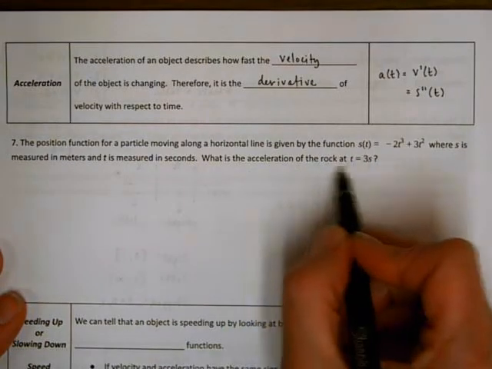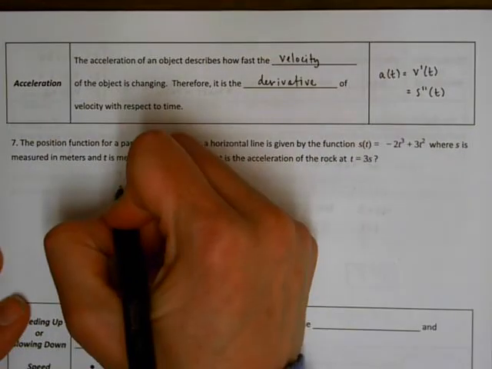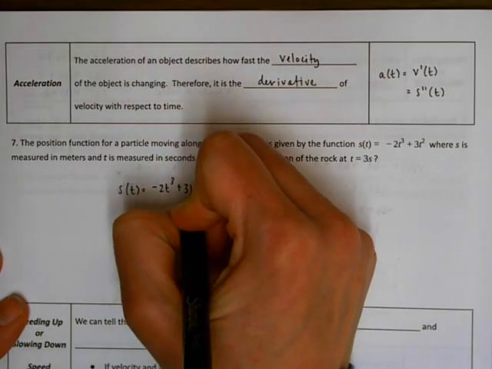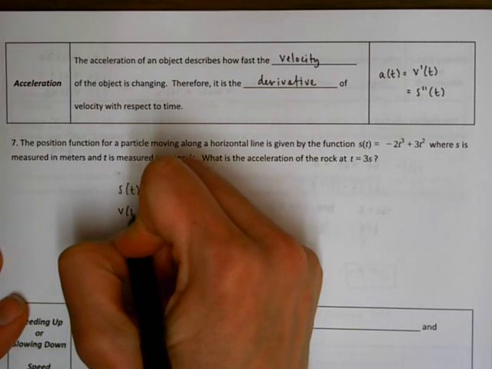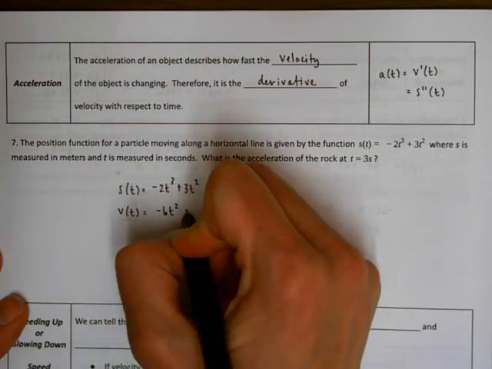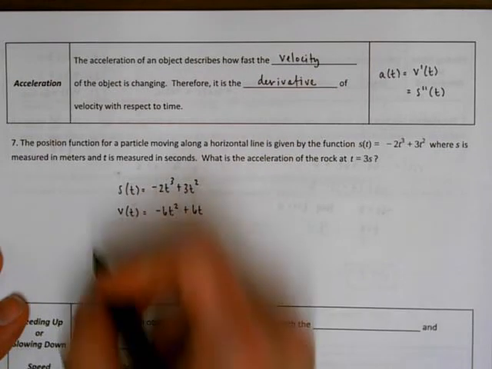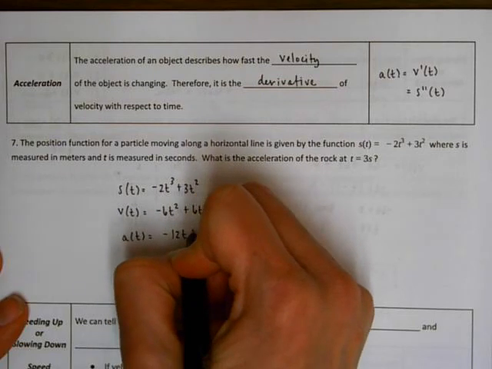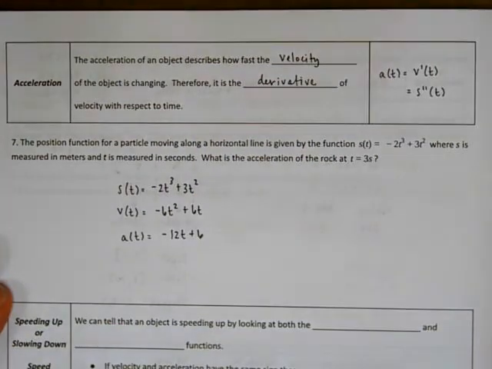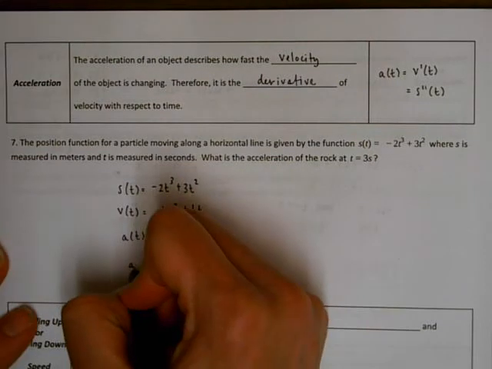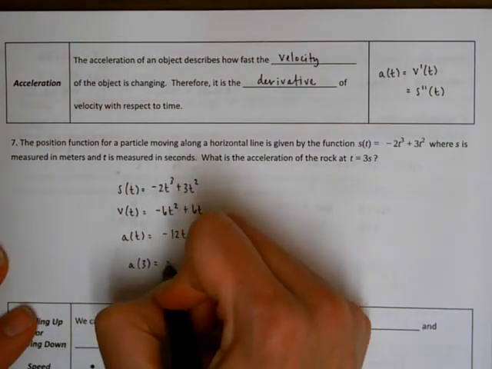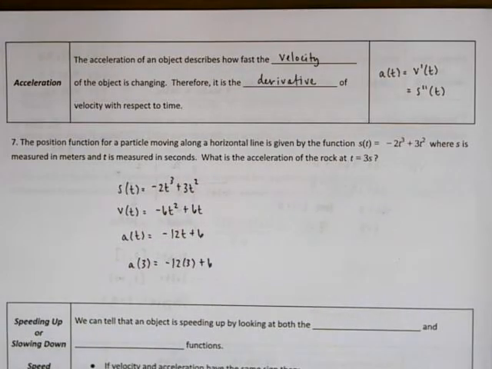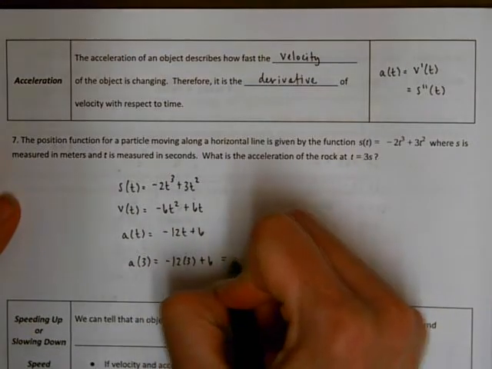So if I want the acceleration of the rock at t equals 3, our position is -2t cubed plus 3t squared. That tells me my velocity is -6t squared plus 6t, which means my acceleration is -12t plus 6. So now if I want the acceleration, a of 3 equals -12 times 3 plus 6. So I get negative 36 plus 6, which is negative 30.